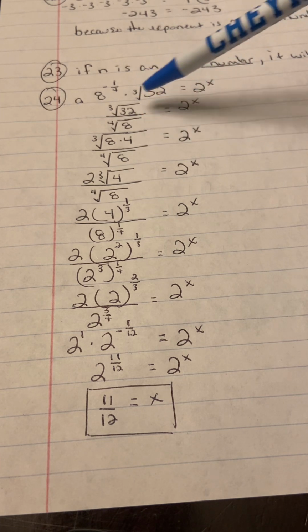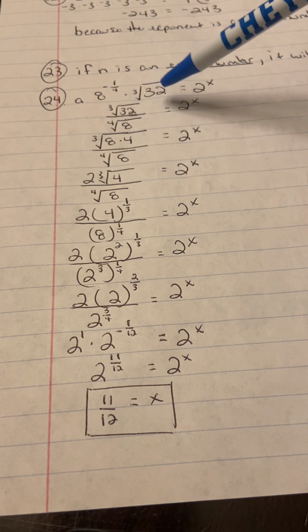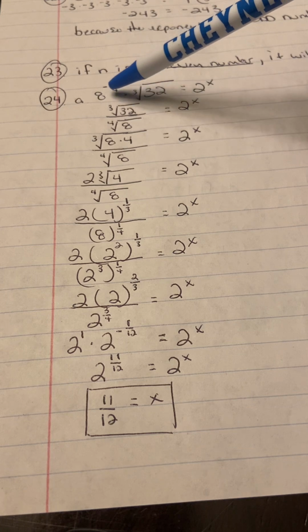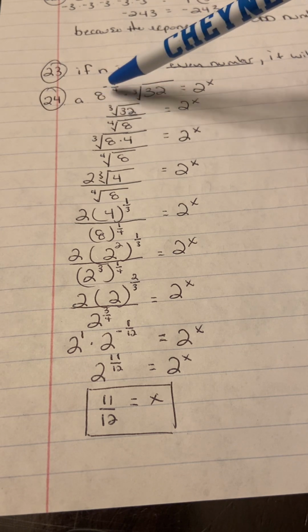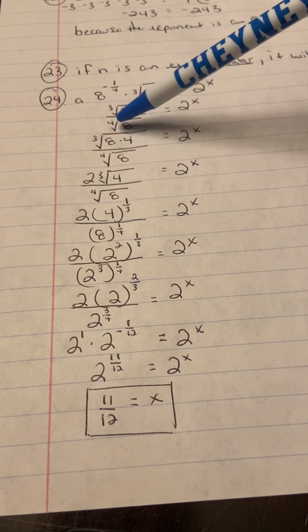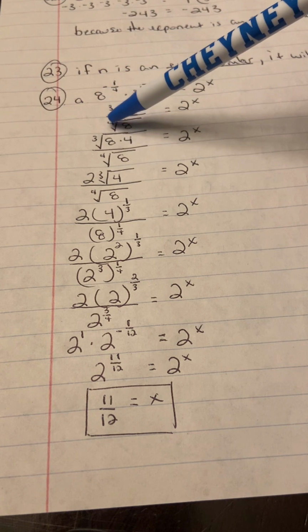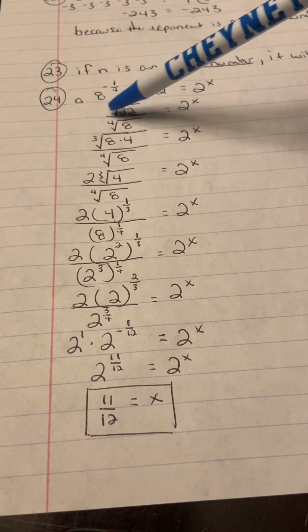So there are different ways we could start this off, but I decided to just convert 8 to the negative 1/4 power into a radical, right? So 8 to the negative 1/4 power became the fourth root of 8, but in the denominator, right?